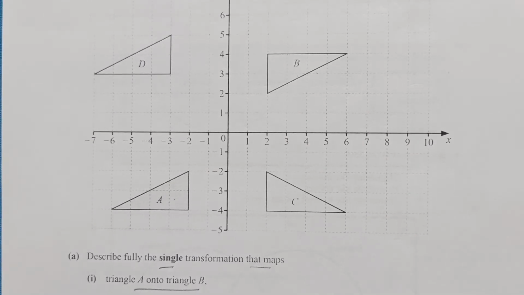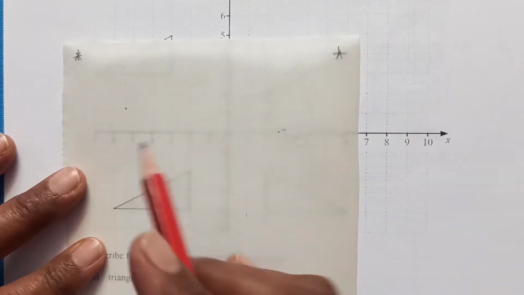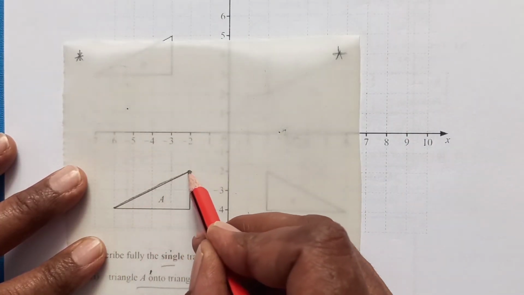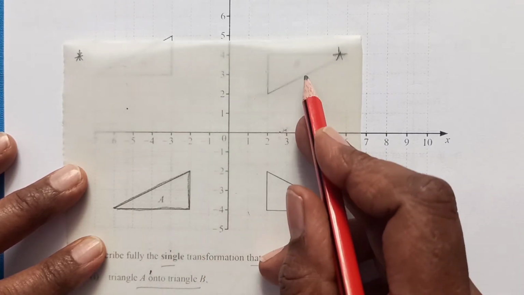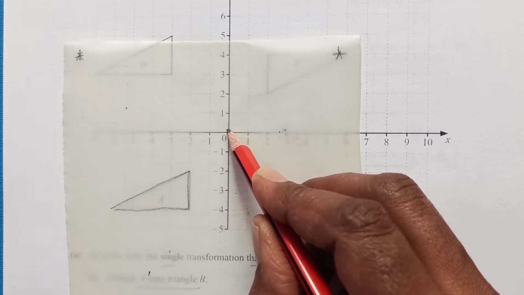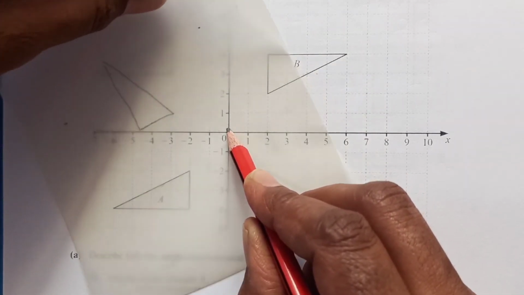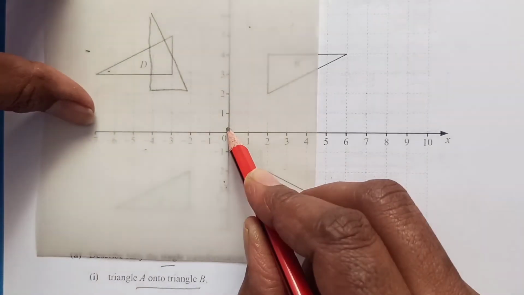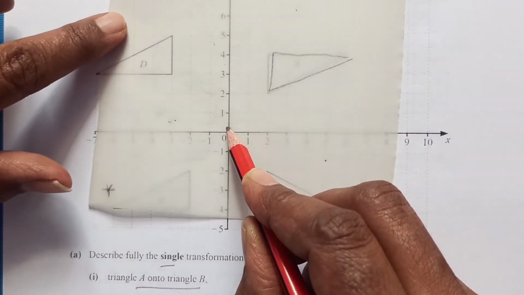So for that we can use the tracing paper. So here is the tracing paper. So I can trace this shape here. So this is A. We are looking for how it is moved. So you can see it is a rotation. It's going that way. So if I rotate it this way 90 degrees, and then we have here this.